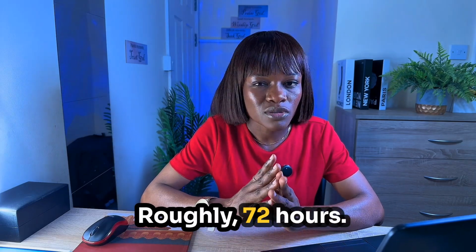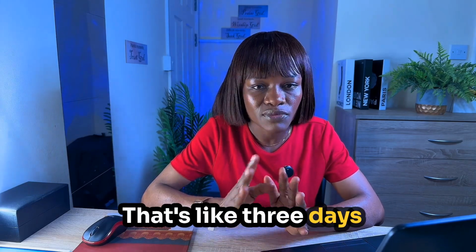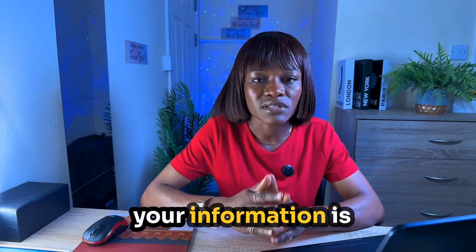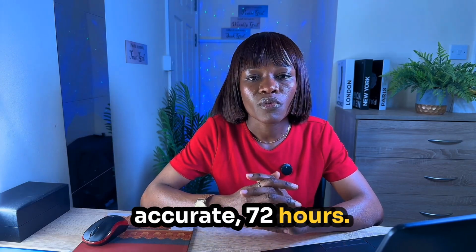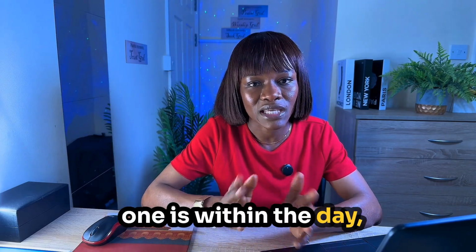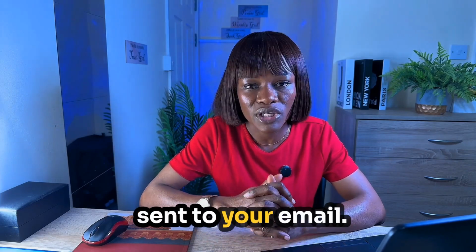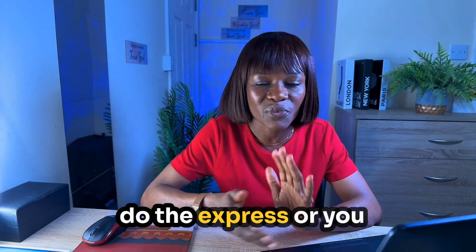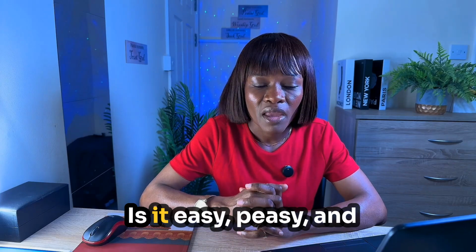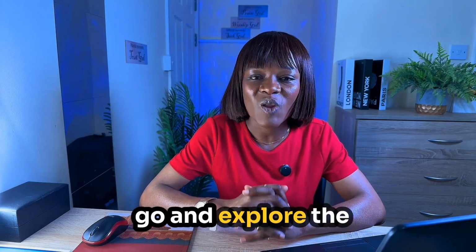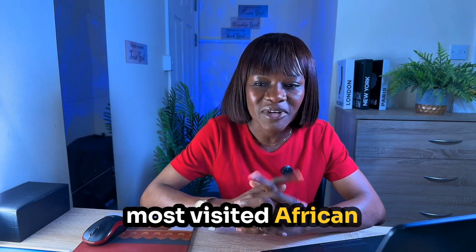Roughly 72 hours, that's like 3 days for you to get the visa, if everything is accurate, your information is accurate. But then the express one is within the day, so within 24 hours, you can have your visa sent to your email. So it's up to you whether you want to do the express or you want to do the standard. That is it. Easy peasy, and you are ready to go and explore the most visited African country in the world.